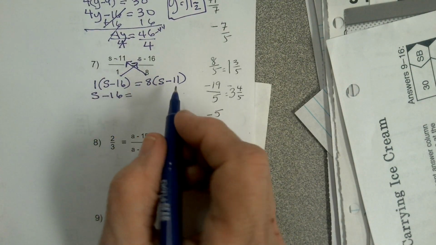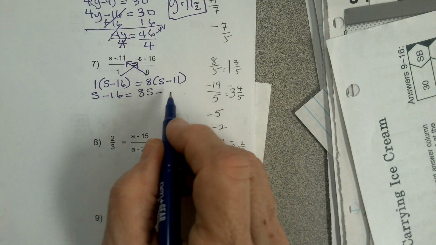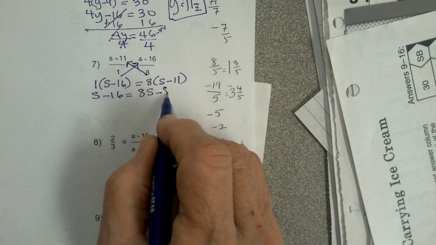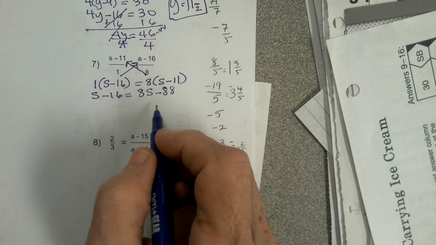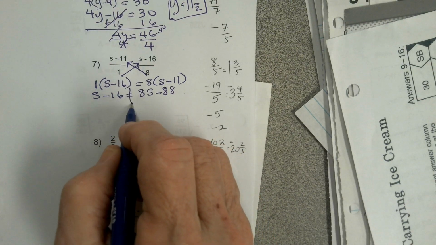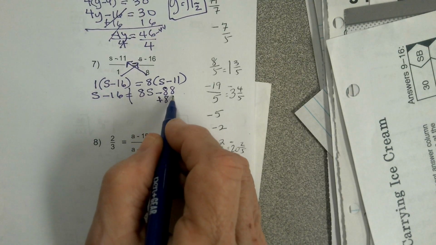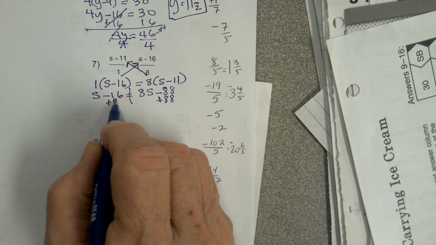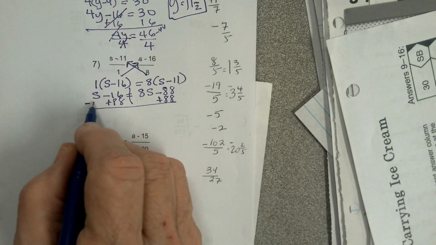On this side, it's going to be what? 8s minus what? Minus 88. What side are the s's going to go on? It's going to go on the right side. There's more s's on the right side. So we're going to keep our s's, get rid of the number by putting plus 88. And we don't want that s on this side. So minus s.